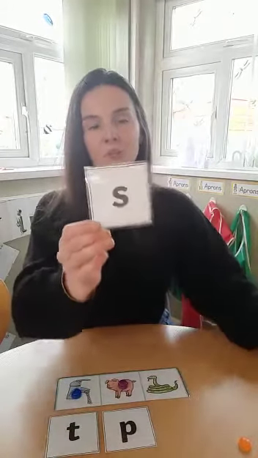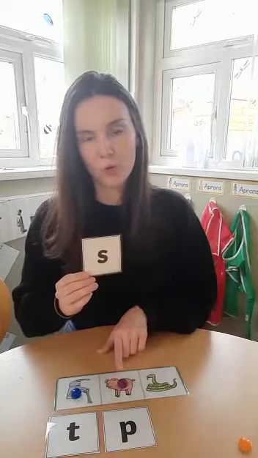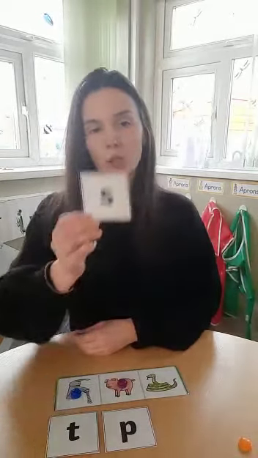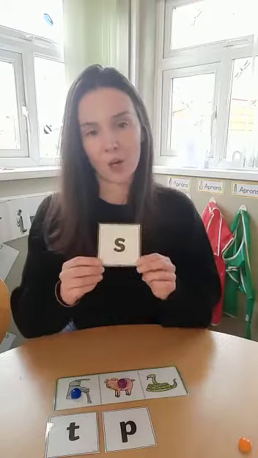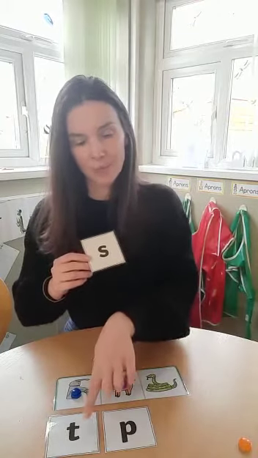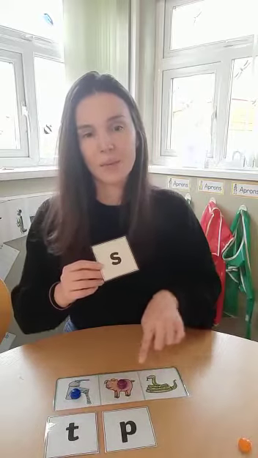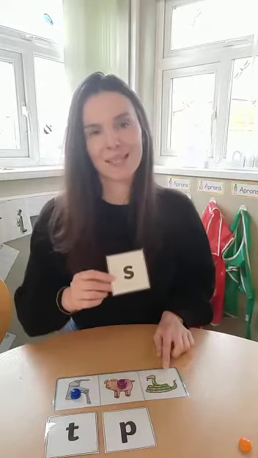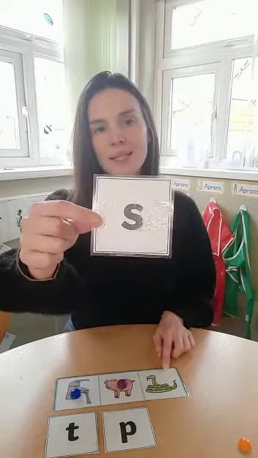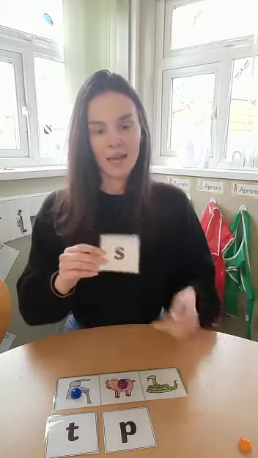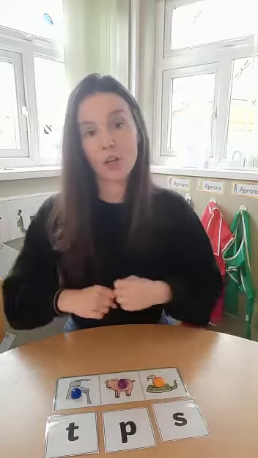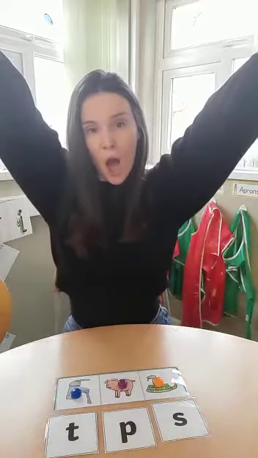That's right. S, s. If you have anything on your bingo board or in front of you that begins with S, you can put your counter on the picture or in front of the object and then you can shout bingo. But perhaps you can help me check my bingo board. So we know that tap begins with T and pig begins with P. Snake. Do we think snake begins with S? Snake. Oh, it does. So I'm going to put my counter on and I'm going to shout bingo.